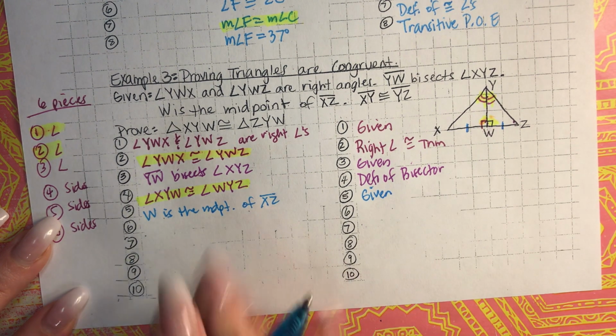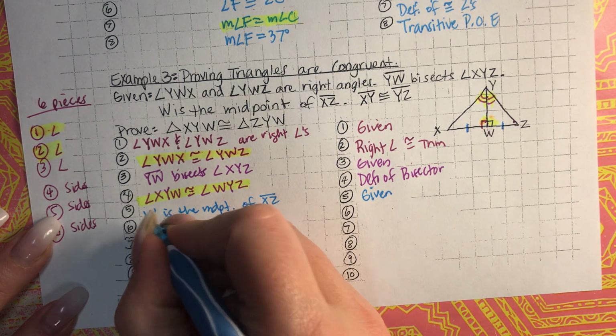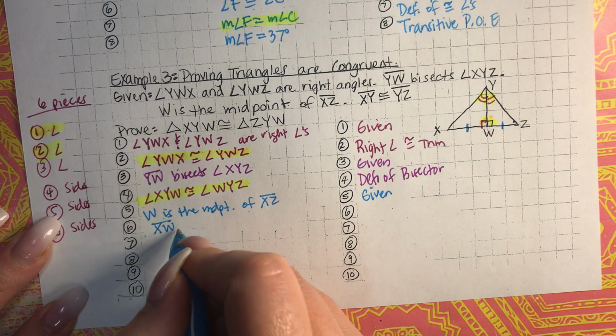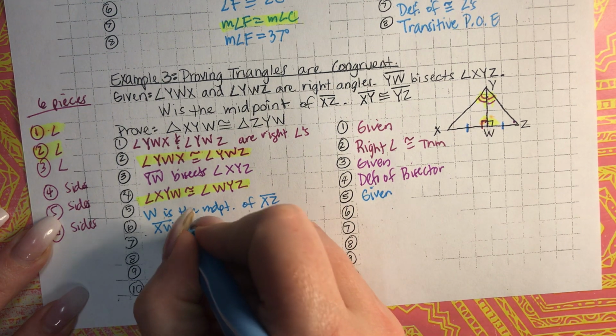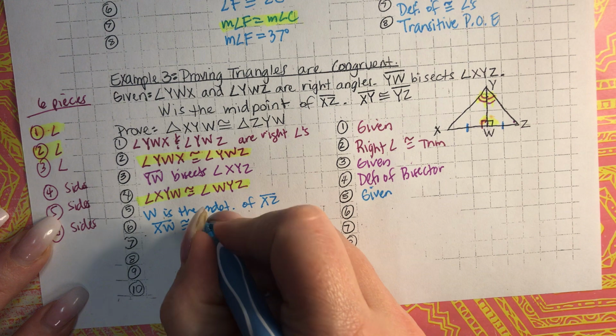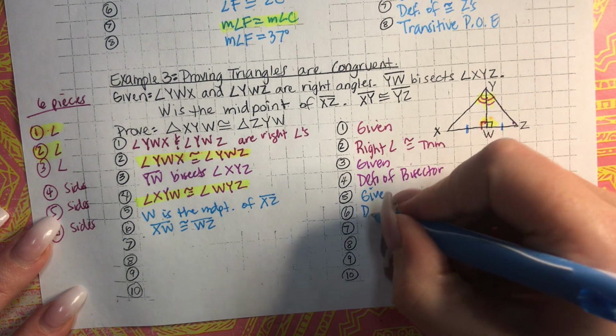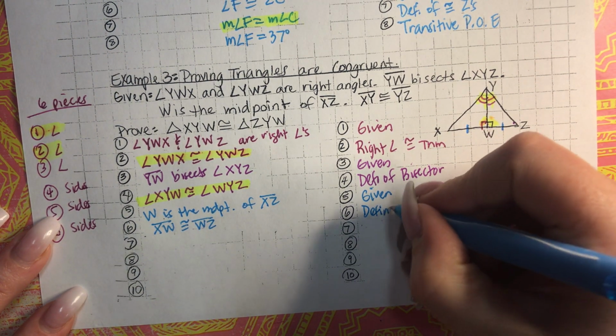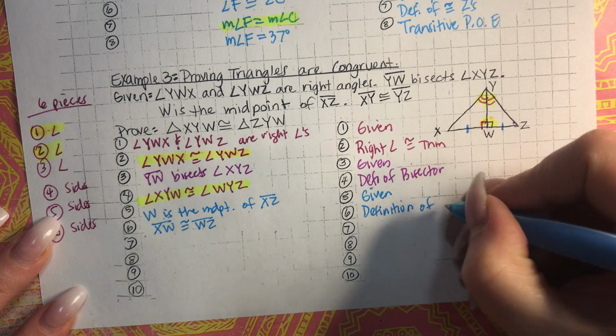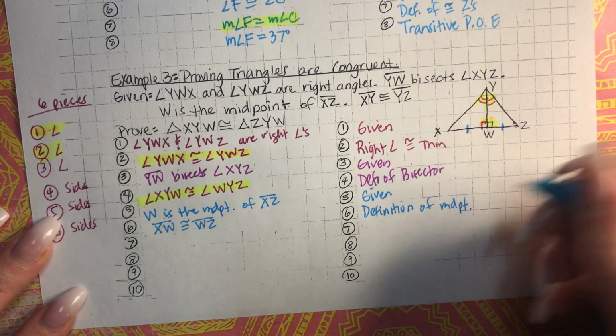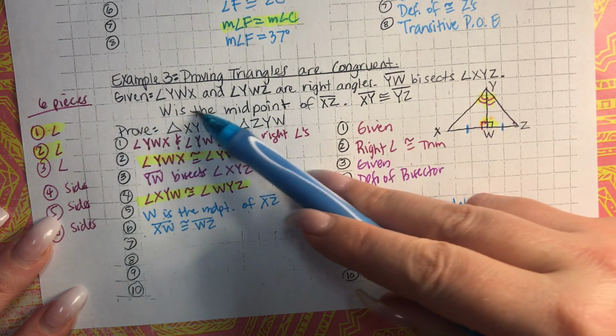And so because of that, we can say that segment XW is congruent to segment WZ because of the definition of a midpoint.